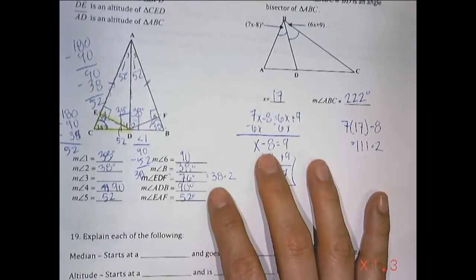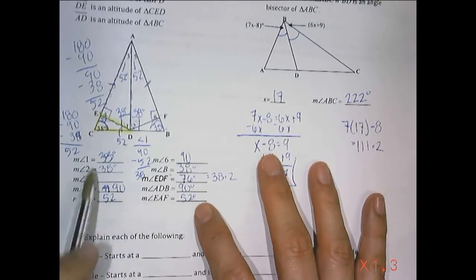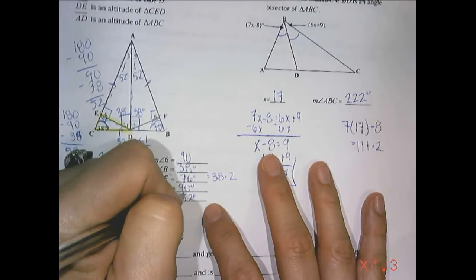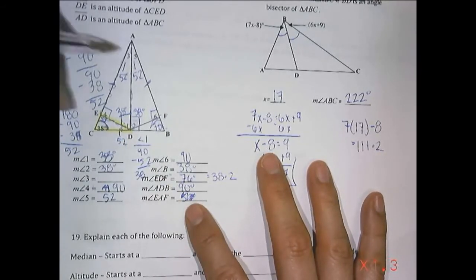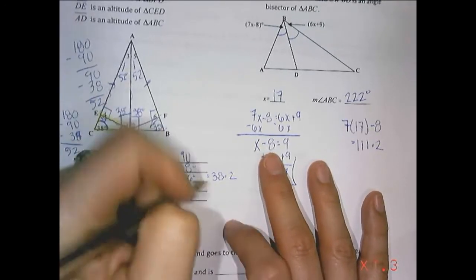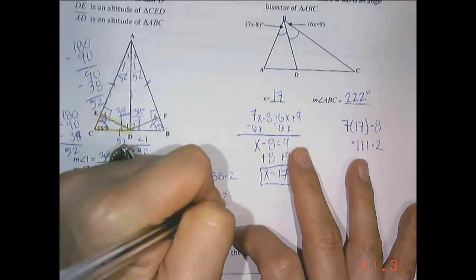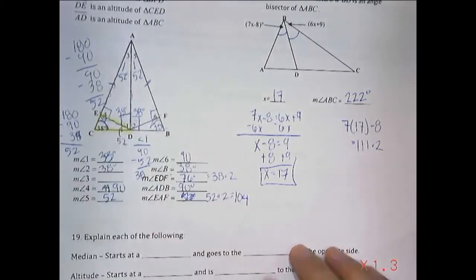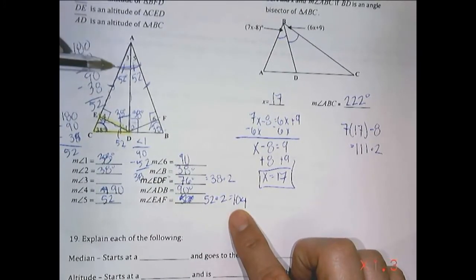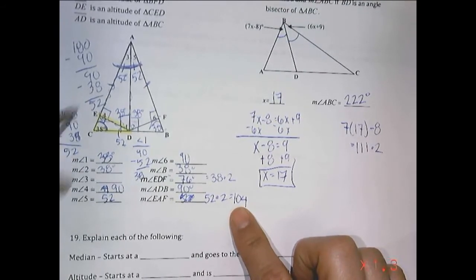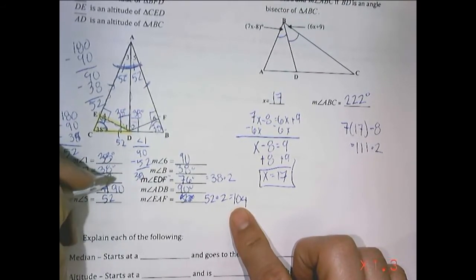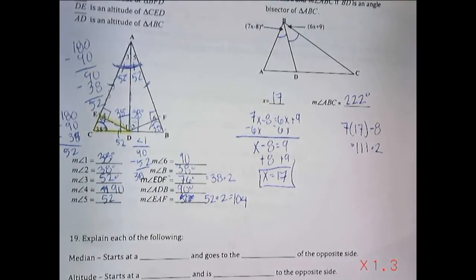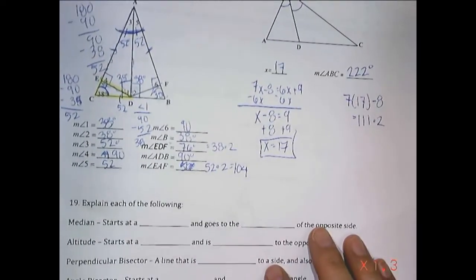And then the last one, oh, EAF, sorry. I don't know why I wrote EAF is 52. EAF, the whole thing, you need to do 52 times 2, and you would get 104. And that would be this angle, the combination of angle 3 and 5. And lastly, angle 3 would be 52. Okay, it's a very jump around kind of problem.